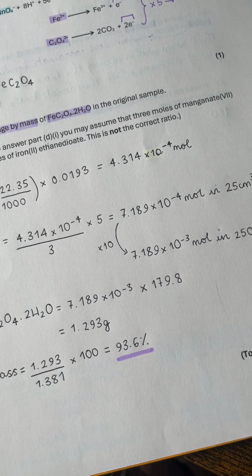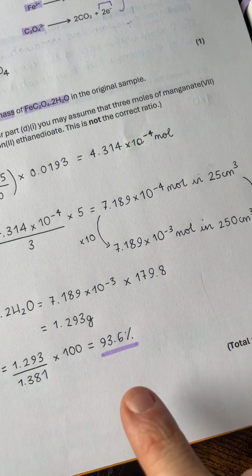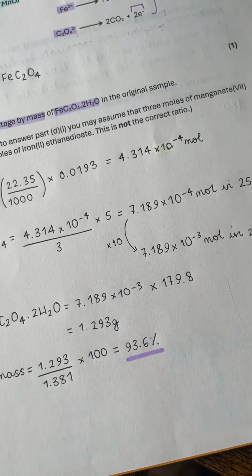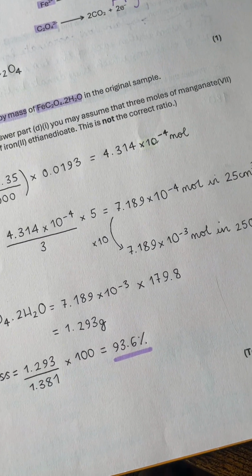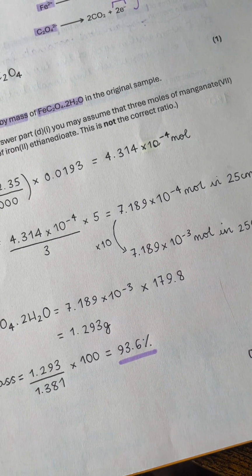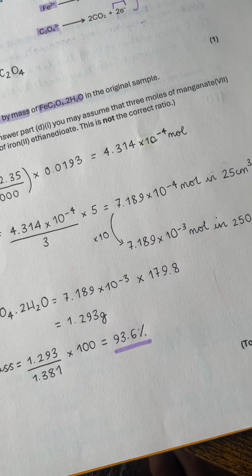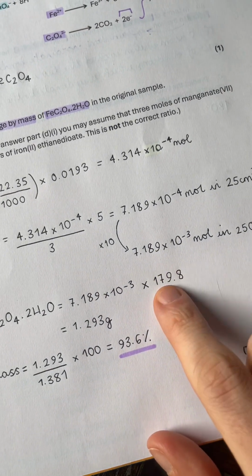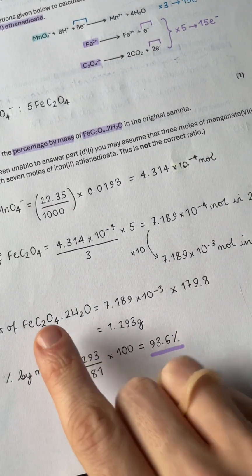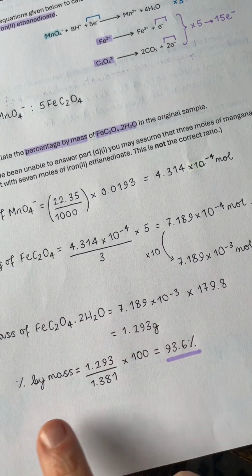On my calculator, I always do answer times bracket, and then I just put in all the relative atomic masses for all the different elements, because I like to keep the whole calculator display as I'm working through my calculations. So apologies that 179.8 wasn't there before. That's the MR of this, which enabled us to get the mass, and then we could do the percentage by mass.